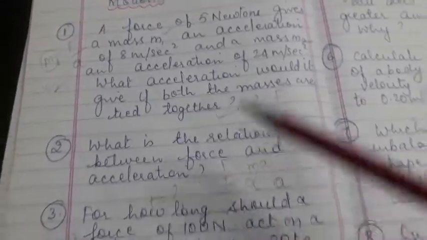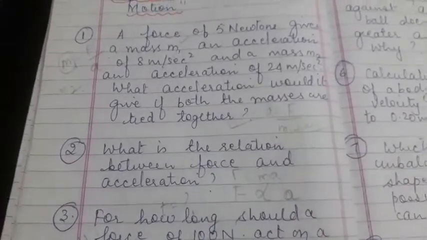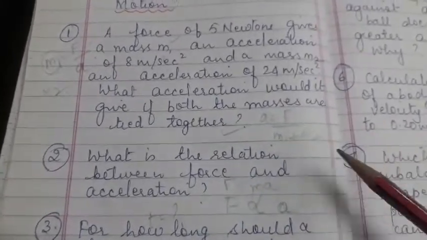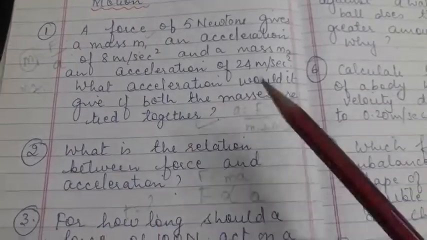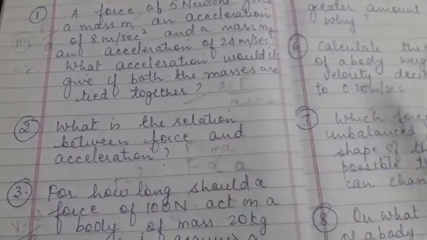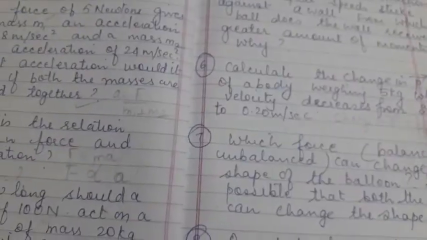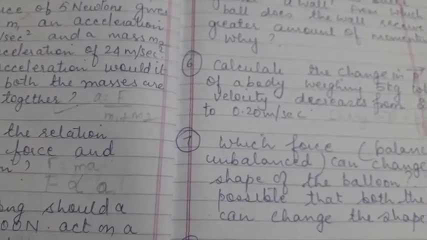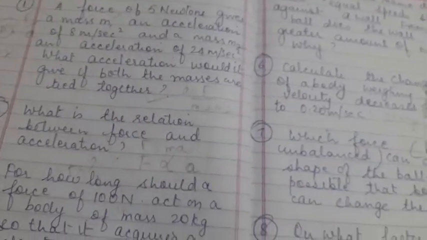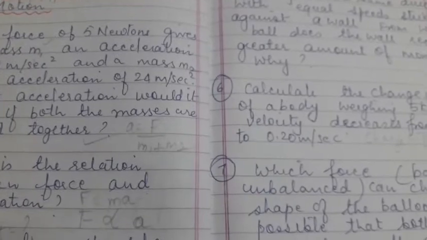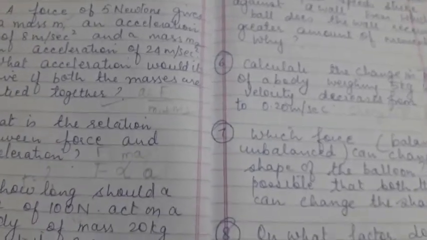Okay, so children, you will complete these questions today. I have explained to you each and every question. Copy down each and every question in your notebook, revise the whole chapter, and start solving these questions, numericals, and write the answers. Okay, if you have any doubt, you can ask me. And you know that the portion for physics is the chapter Motion and Force and Laws of Motion. Read your chapter thoroughly, and if you have any doubt, you can ask me.